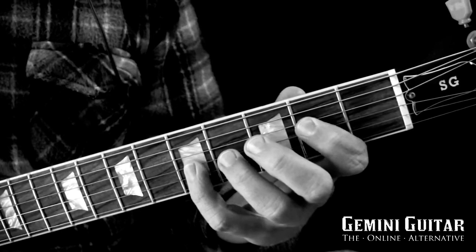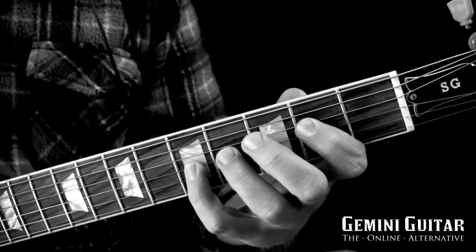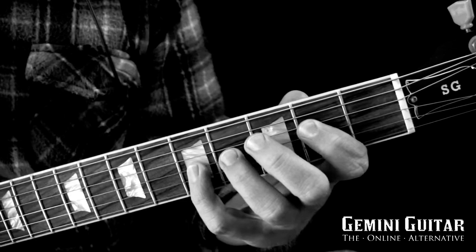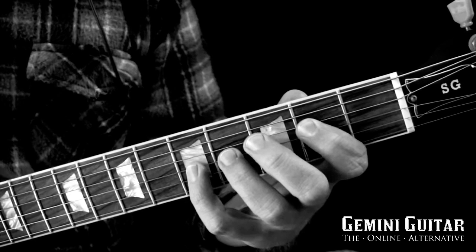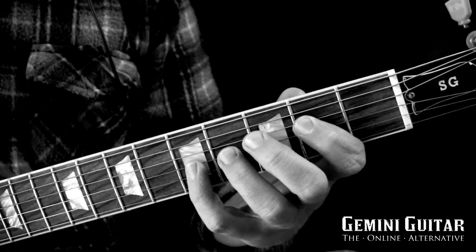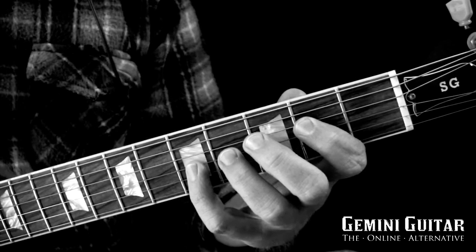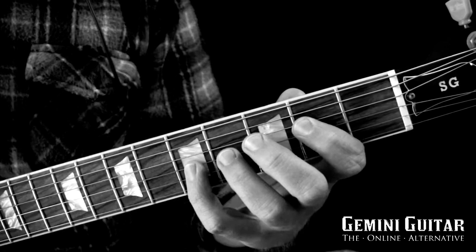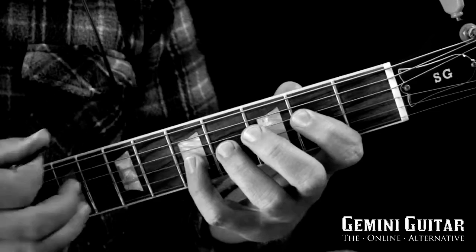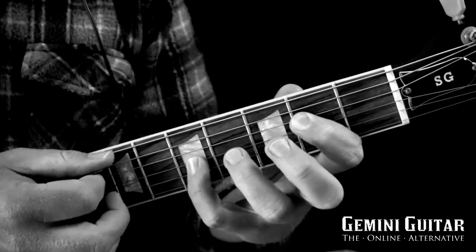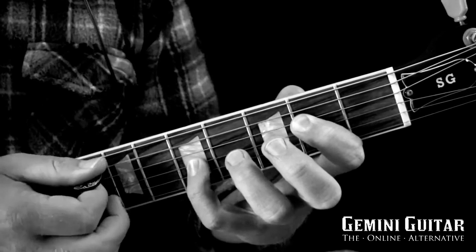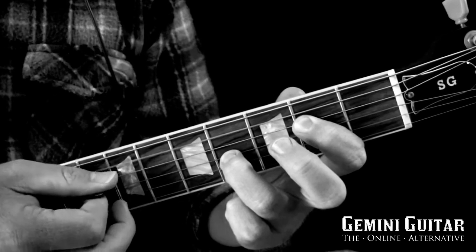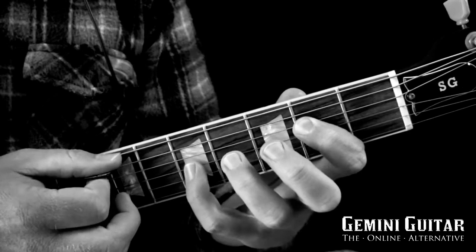Resolving back to example 4 lessens the tension somewhat. As a good exercise, we could try arpeggiating both examples in a made-up creation. It can sound very cool when switching back and forth. Let's look at a quick example by picking the A string, then the D string, and then the G string. And then the same for example 4. And alternating.